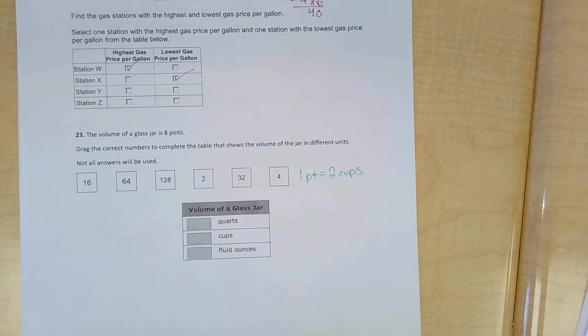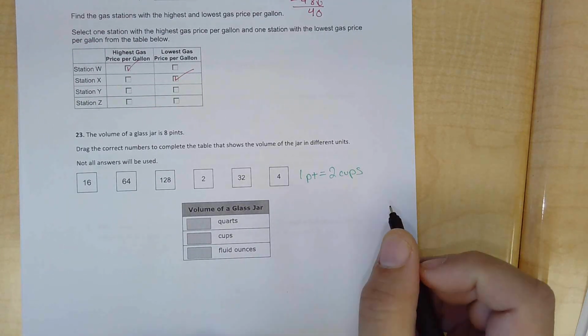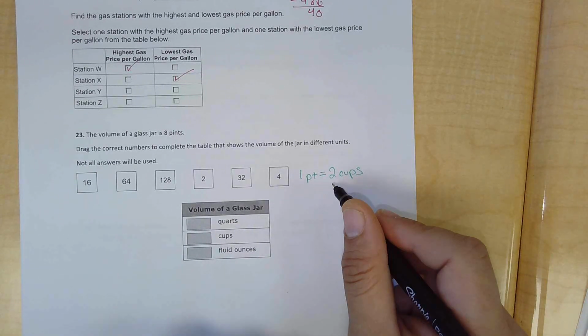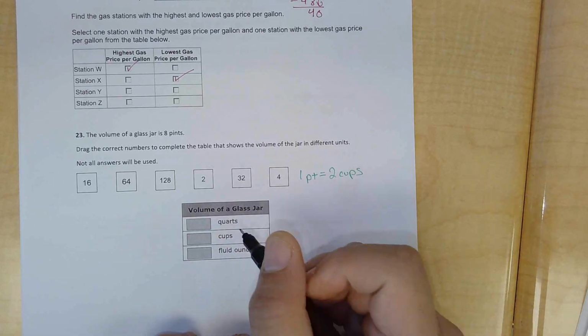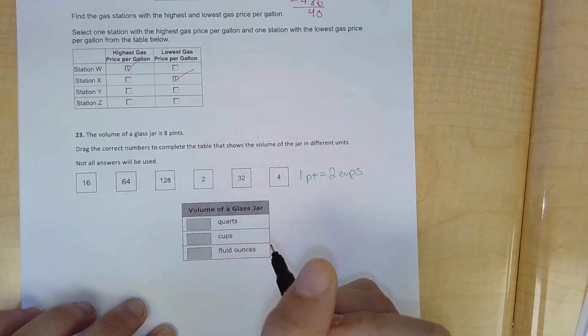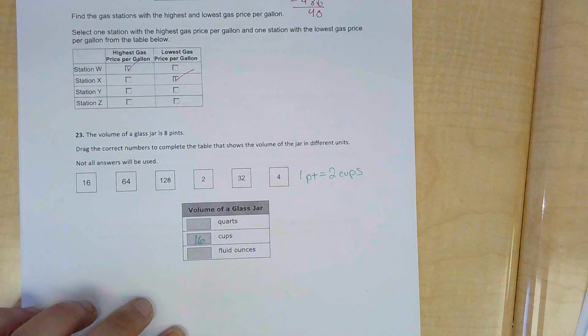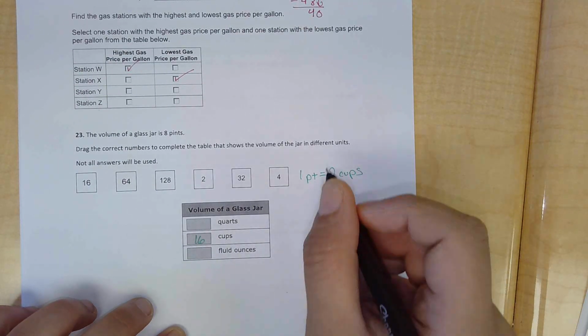All right. And so if we have 8 pints, then we can just multiply it by 2. And 8 pints times 2 cups will give us 16 cups. And you could even do that here.